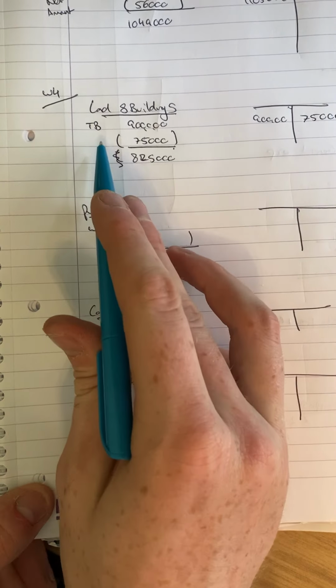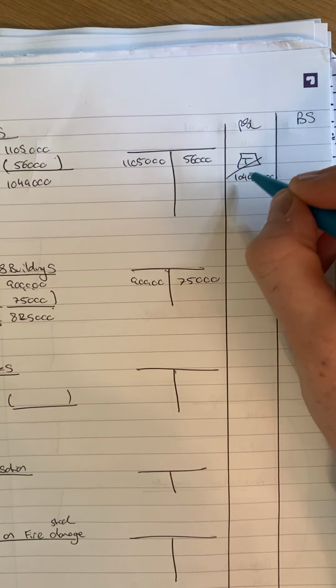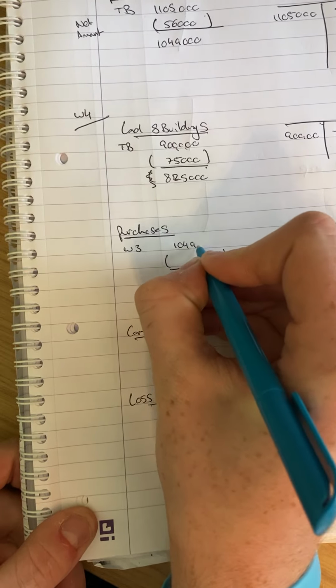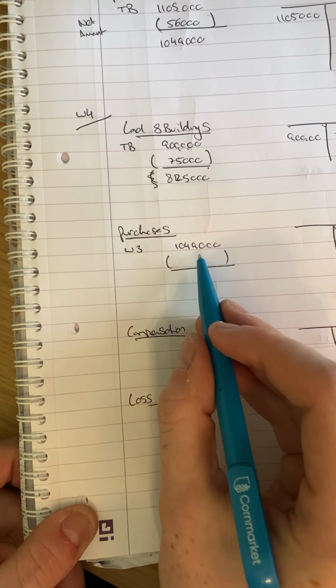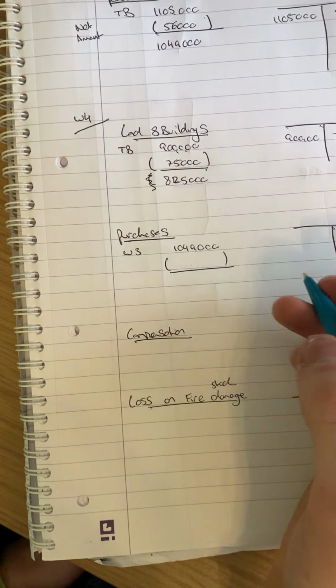Now, as you can see, instead of taking the trial balance, because I already have a working on purchases coming from up here, I'm going to scribble that figure out because that figure is now invalid, and I'm going to bring down the new figure of 104,900. And what I'm going to do is take out the damaged amount. So in the question, the damaged amount, as far as I'm aware, was €24,000.